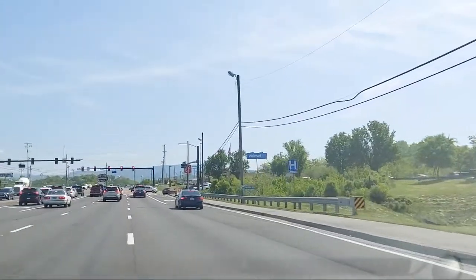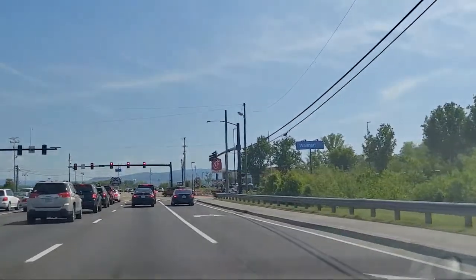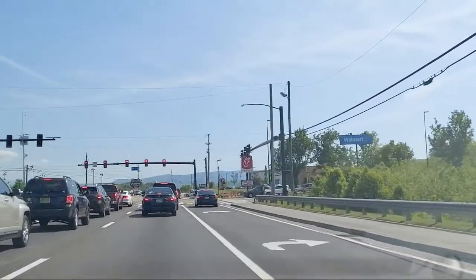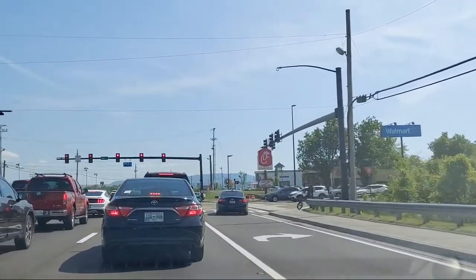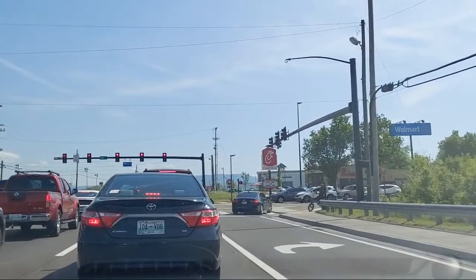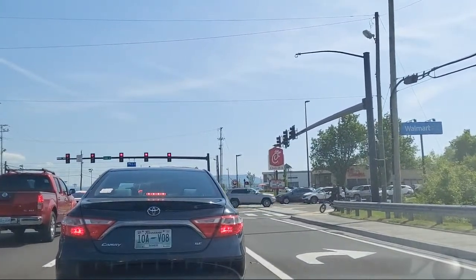Slide on over here. Here's Walmart. This is Collier. You can go left on this, get all the way to Pigeon Forge, just stay on Collier. Make a left here and just follow it. And when you get to the end, make a right, and it'll take you right into Pigeon Forge. One of the prettiest rides, too. Veterans is a beautiful, beautiful road.